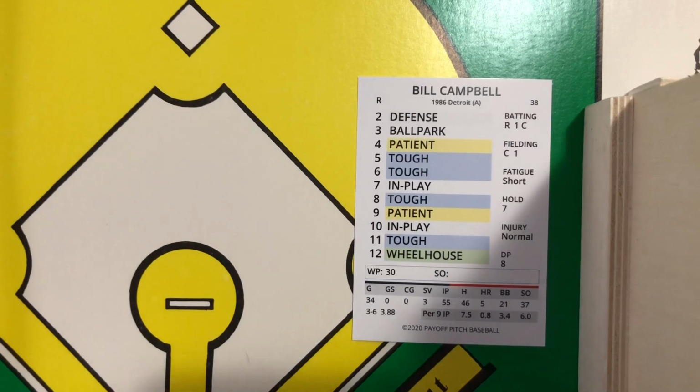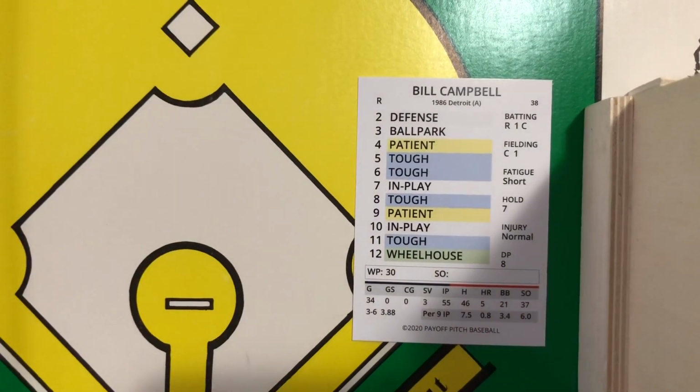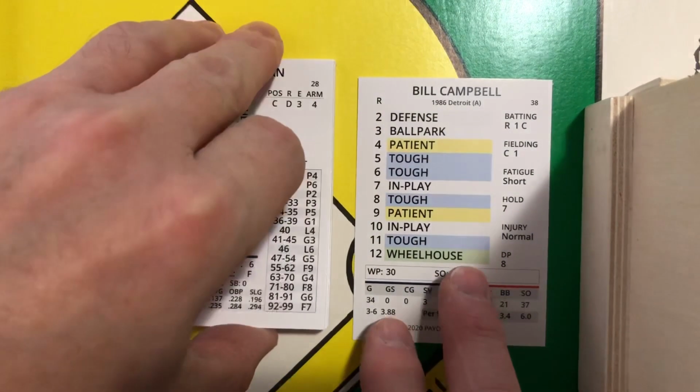Rice is on, Baylor is up. Don is 2 for 3. Ground ball, Trammell, Whitaker for 1, Evans for 2. It's a soul-crushing, rally-killing double play off the bat of Don Baylor.